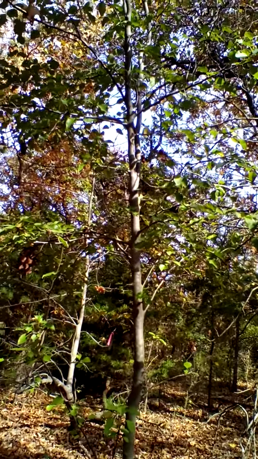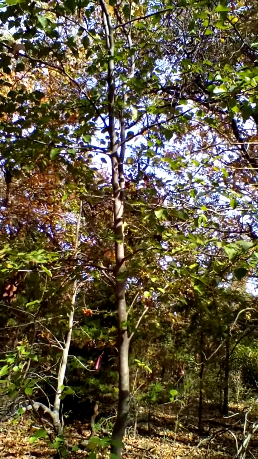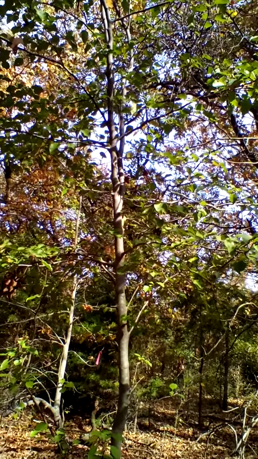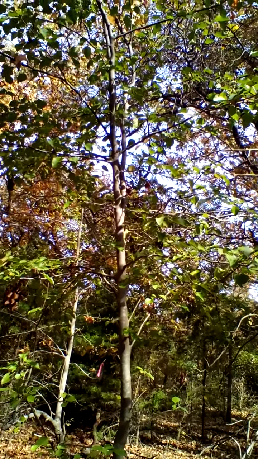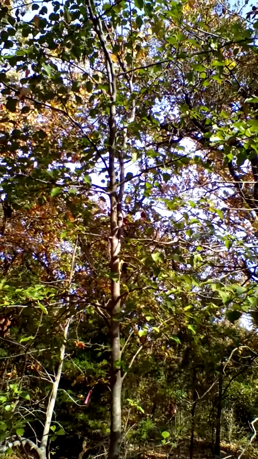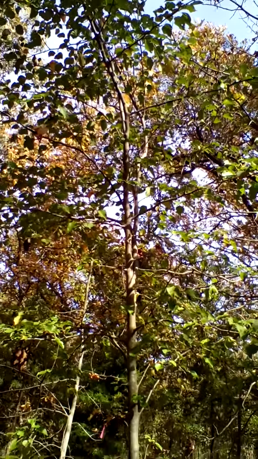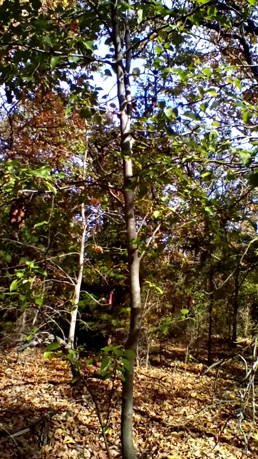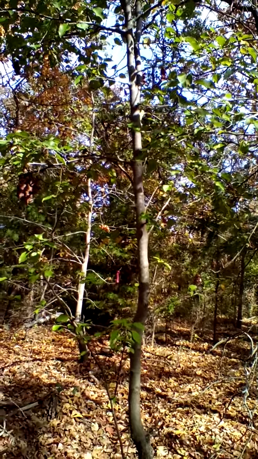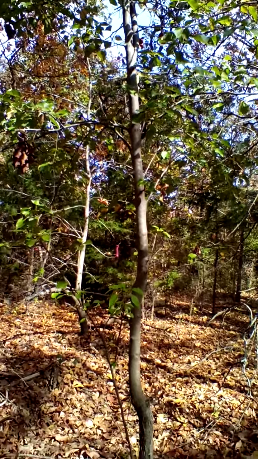So this tree is kind of unusual in the sense that, like I just described, it still has its leaves. Those leaves look nice and green, full of chlorophyll, pliable, viable. They're ready to do some more work. So what we're going to do with this tree, it's still working, is identify it.